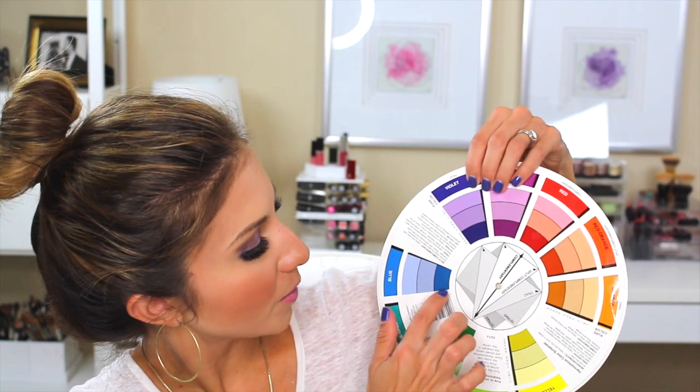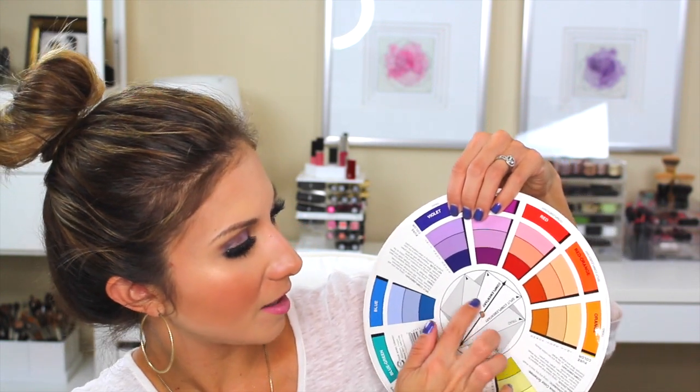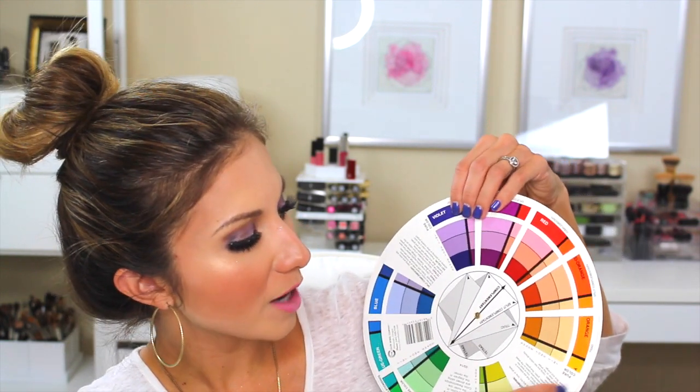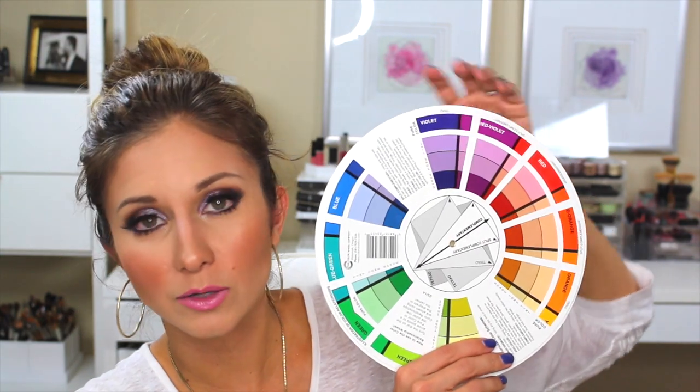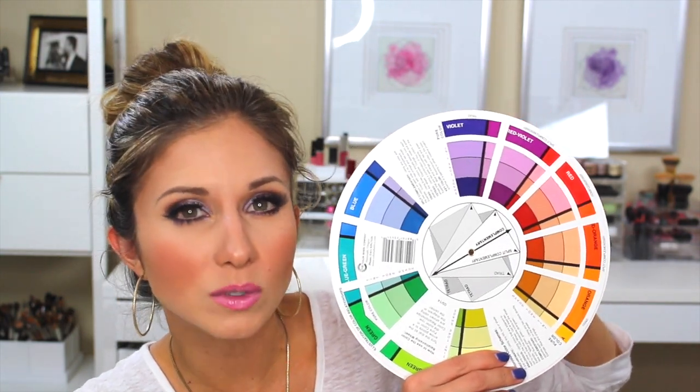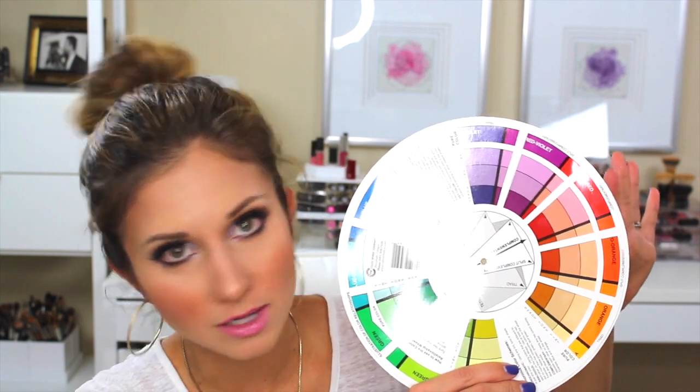So if you have blue eyes, working with colors in the orange, the red orange, or the yellow shades are really going to make your blue eyes pop. So golds and copper shades look gorgeous on blue eyes.